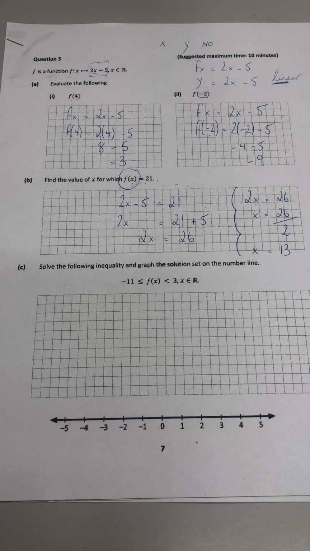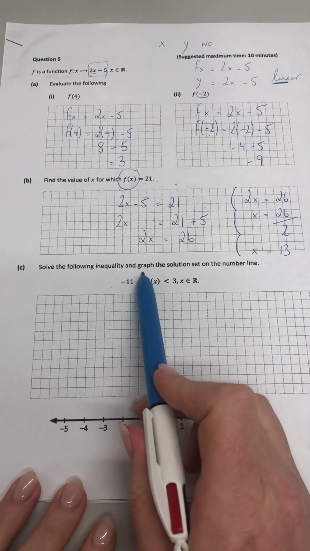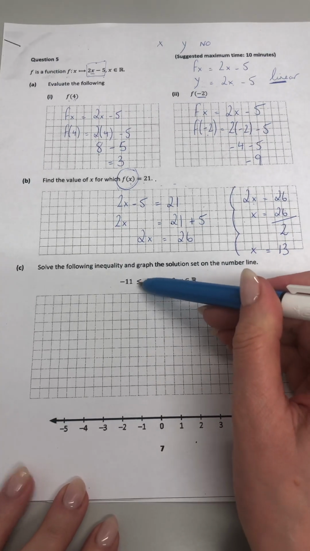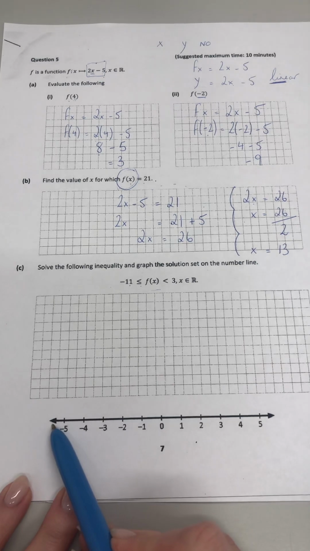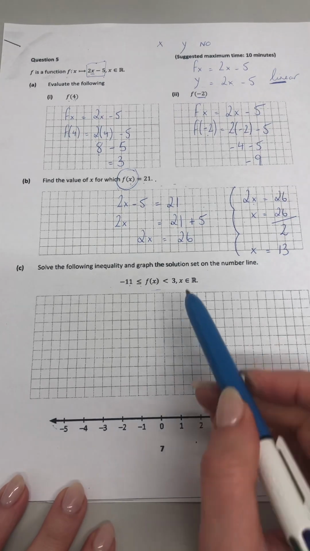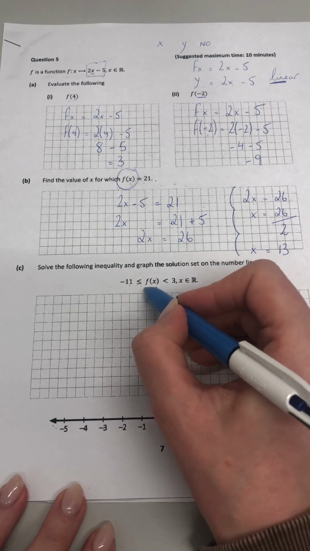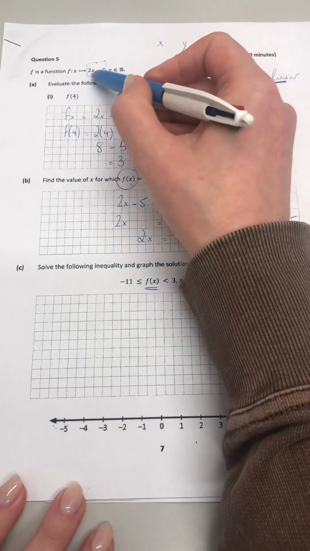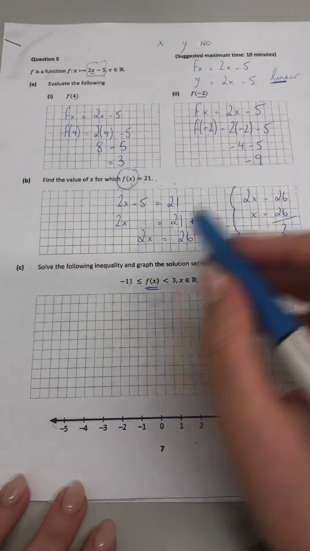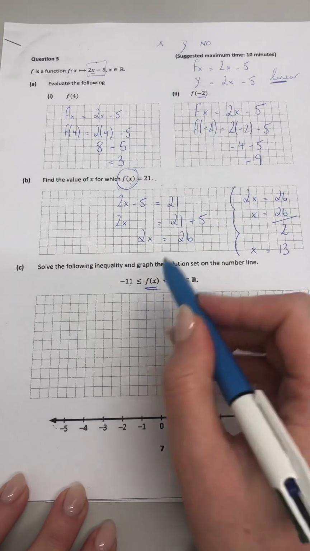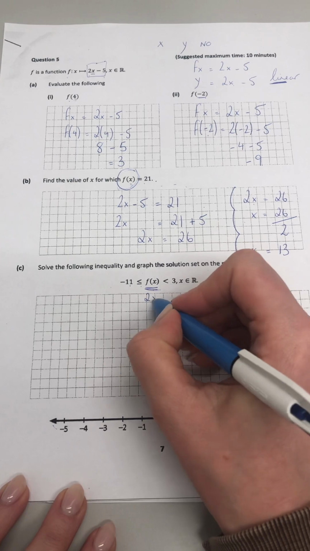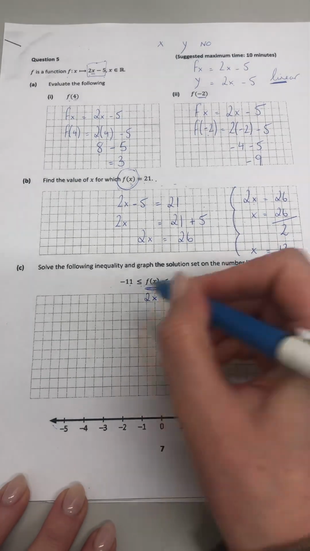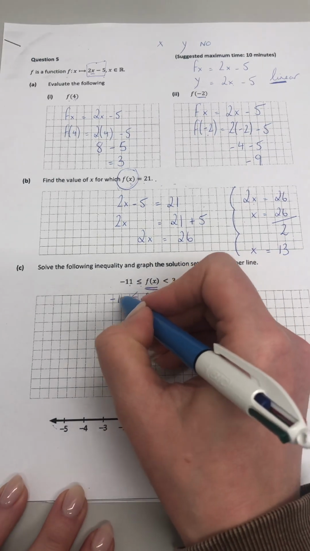Okay, on to the next one. Solve the inequality and graph the solution set. Well, it's not just going to be f of x is greater or equal to minus 11, because they don't even give you that, do they? Look, what did I replace f of x with here? I replaced it with 2x minus 5. So if I replaced it there, there's nothing different in replacing it here. Minus 11 is less than or equal to 2x minus 5, which is less than 3.